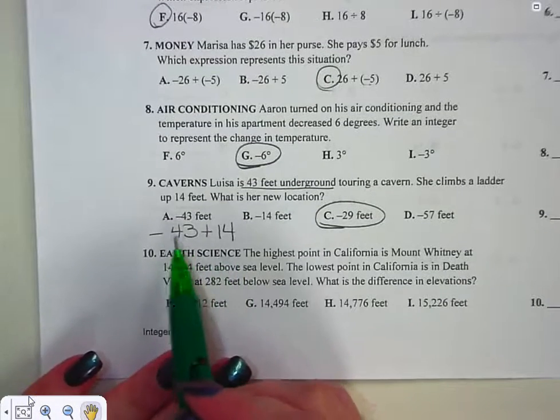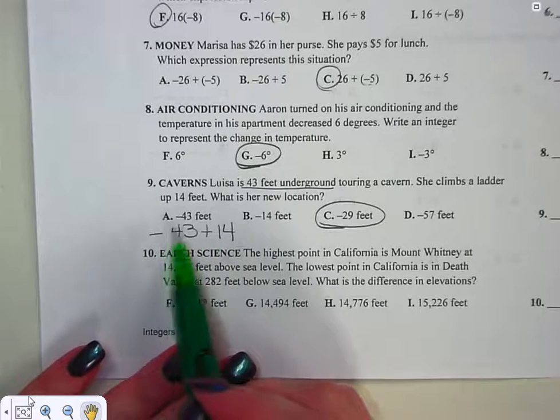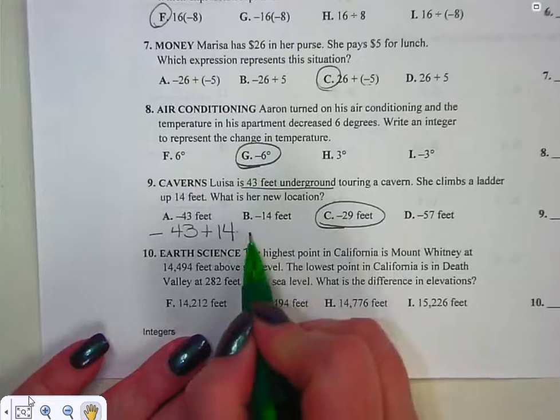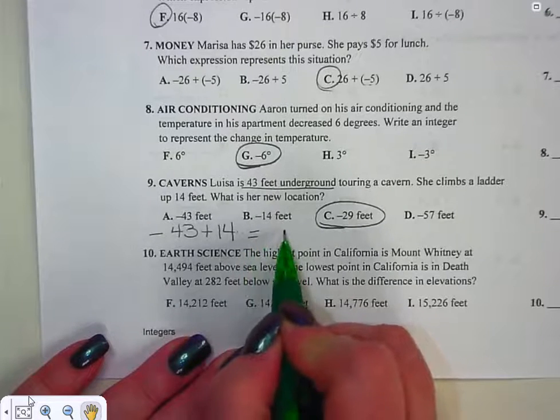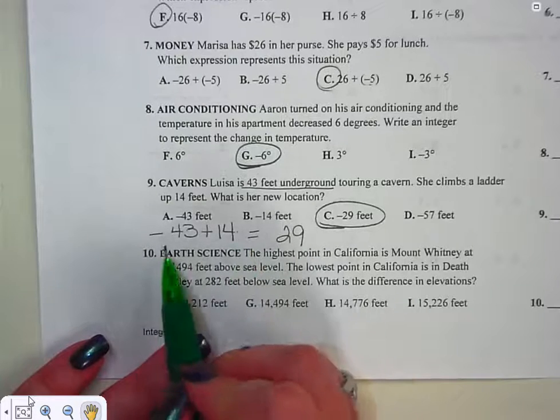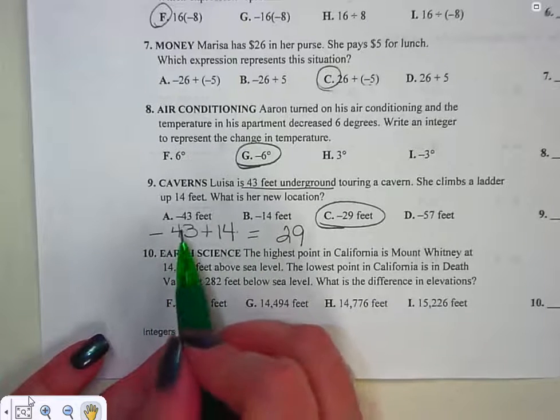When you have a negative and positive that you're adding together, if the signs are different, you subtract. So 43 minus 14 is 29. And then you take the sign of the number with the greatest absolute value, and that is 43.